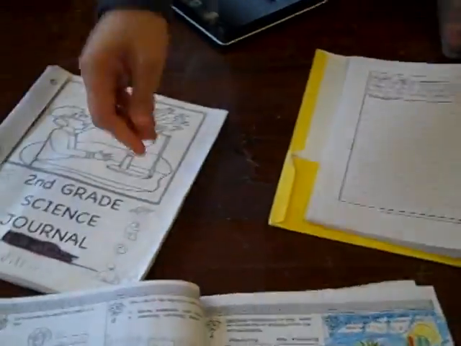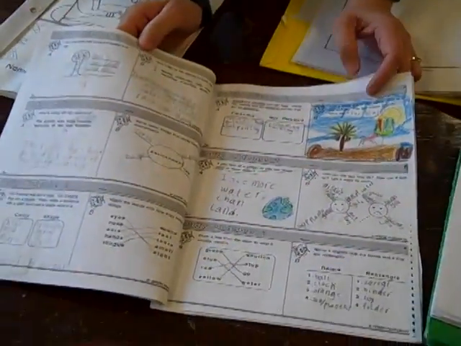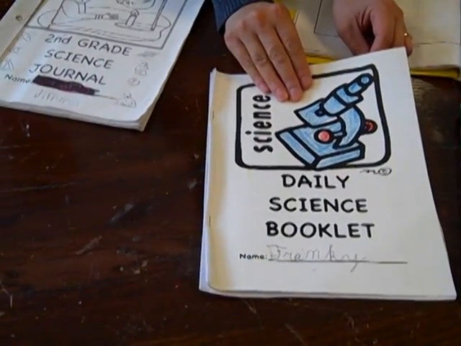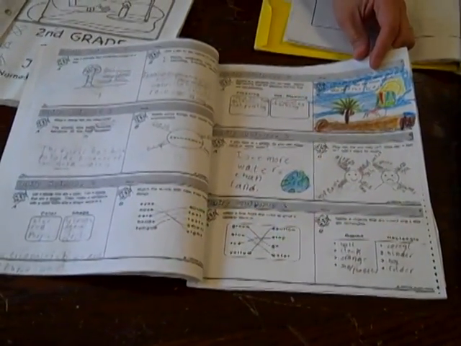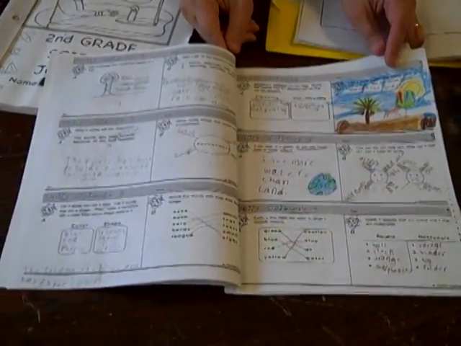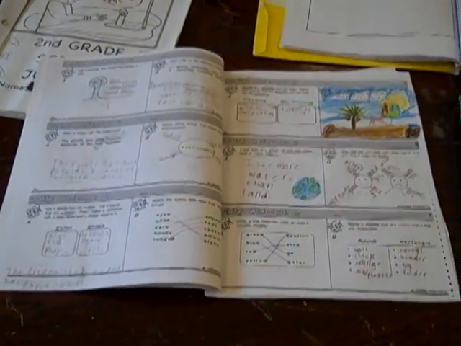We also found this. Everything has been sent off through the print shop. It's a daily science booklet. They go through different, fast skills that are covered.